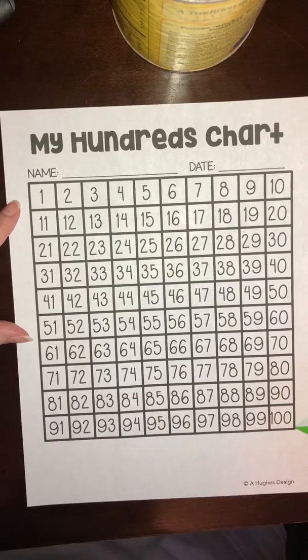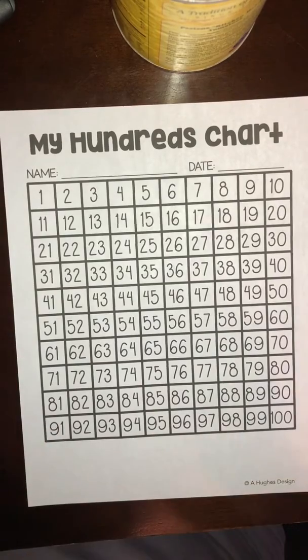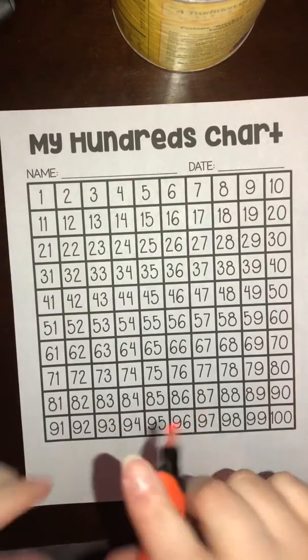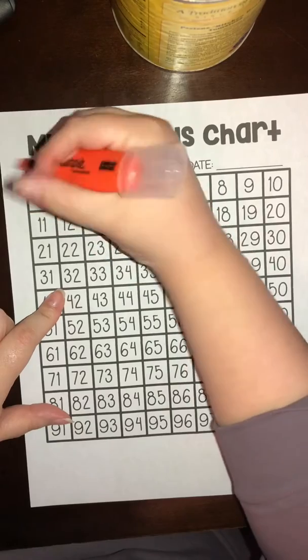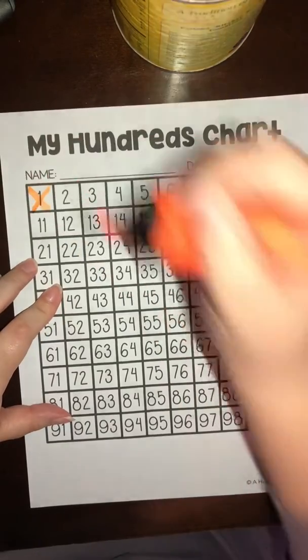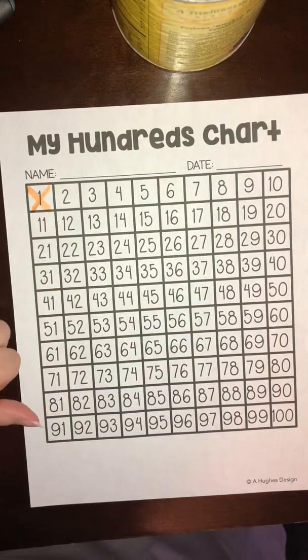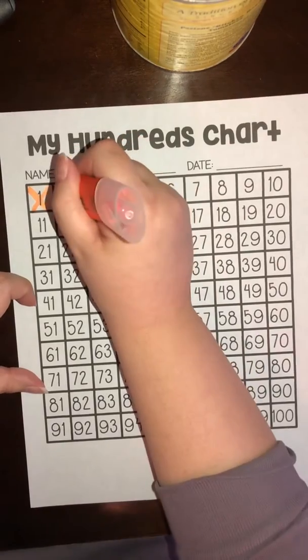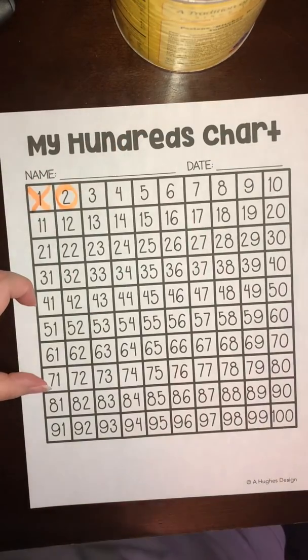a few simple steps. So the first thing I'm going to do is I'm going to take my highlighter or pen or whatever, and I'm going to cross out the number 1. And the reason why I'm doing this is because the number 1 is neither prime nor composite, meaning it only has one factor, 1. So the next thing I'm going to do is I'm going to circle my very first prime number, which is 2.